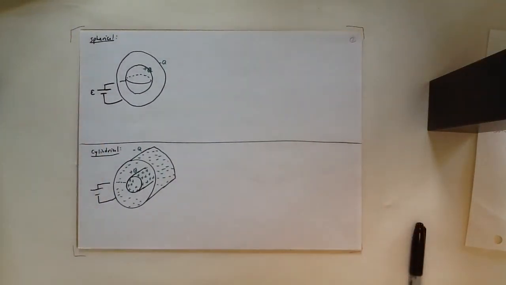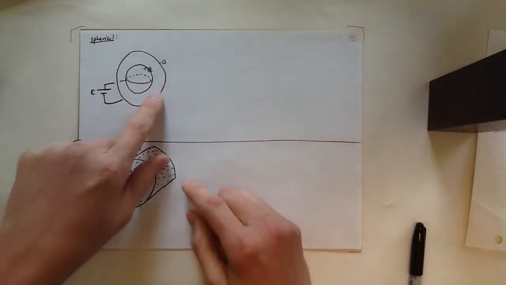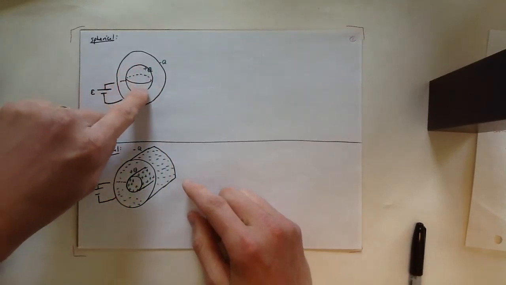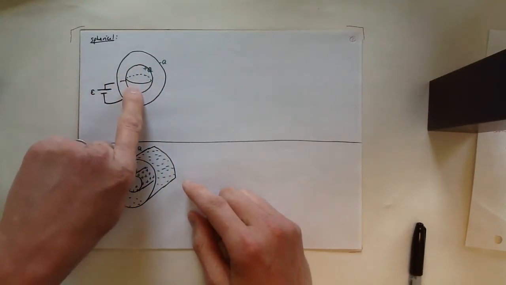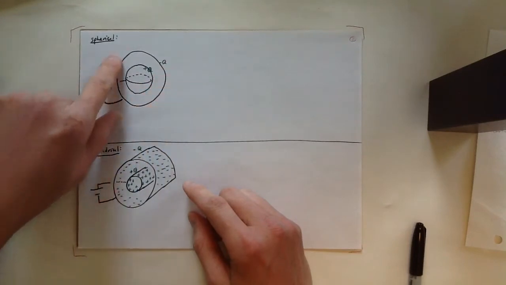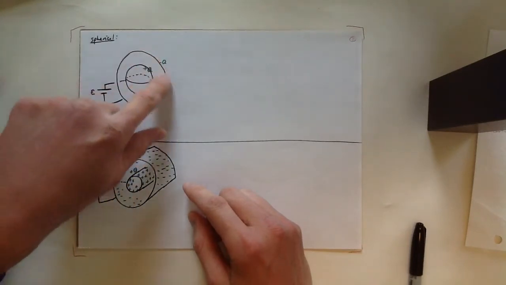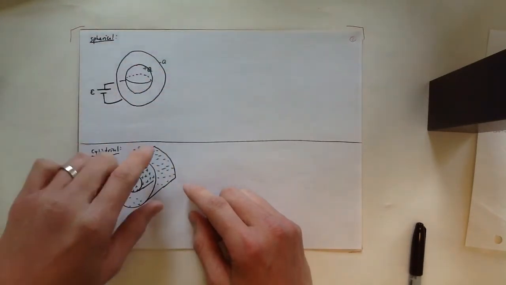capacitors. So spherical and cylindrical capacitors. You can make capacitors in any sort of geometry. You just need 2 plates. Those plates just don't have to necessarily be 2 flat planes. So here's a spherical capacitor. Basically it's one metal plate that's kind of a spherical shape. And then there's another one that's also of a spherical shape that is outside of it. So there's your 2 plates.